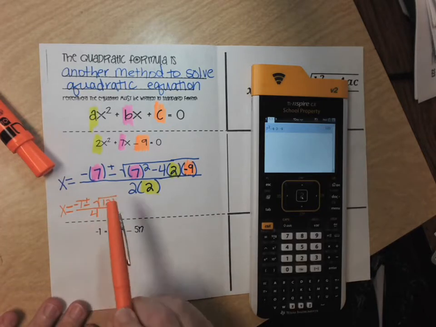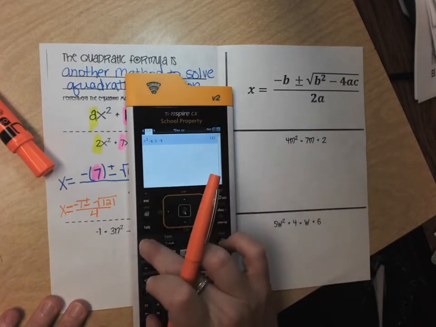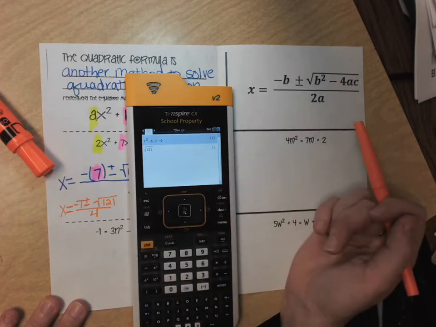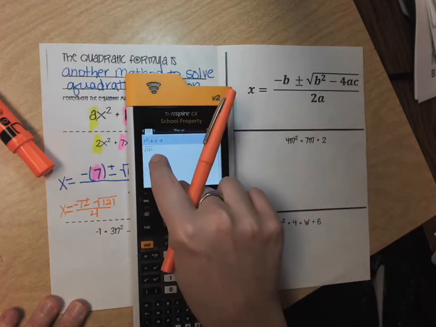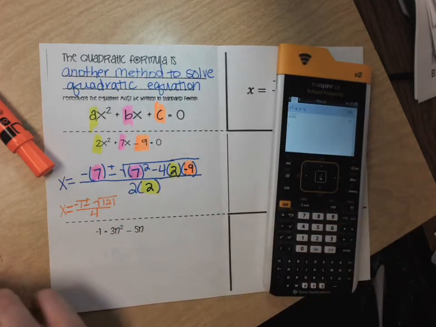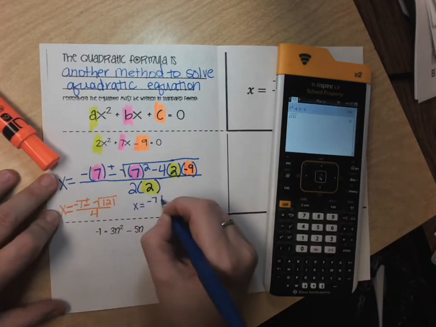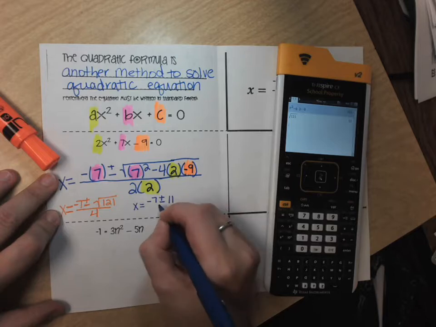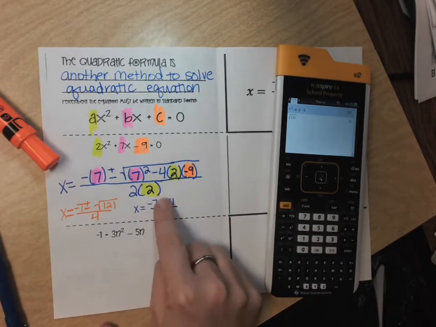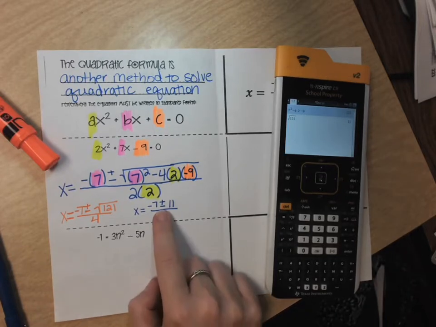Now notice 121 is a perfect square. If you can't remember that, you can always check in your calculator and see that it's a perfect square. The square root of 121 is 11, so I'm going to simplify that just a step further. So x equals negative 7 plus or minus 11 over 4. Since this is simple, we've got to go a step further and break it down, because that says plus or minus.